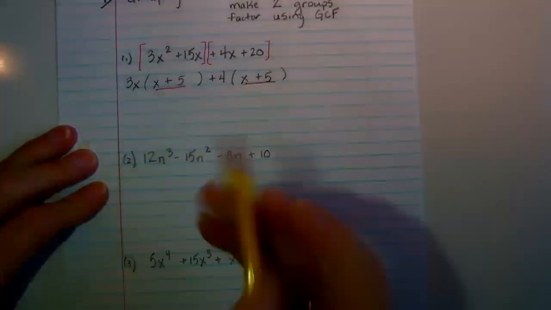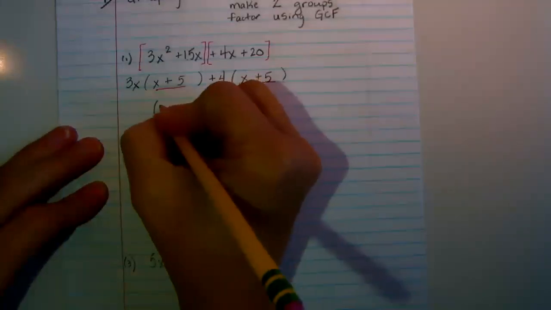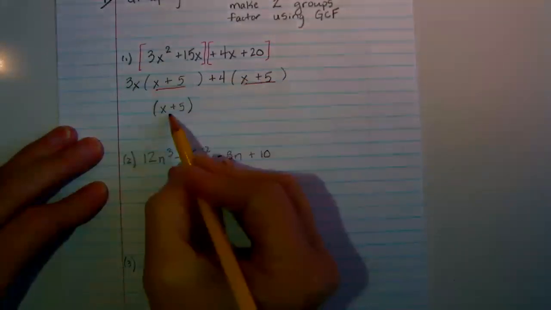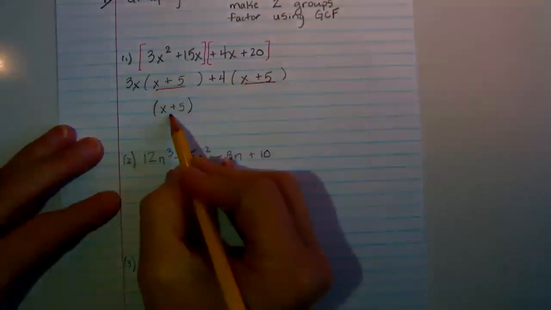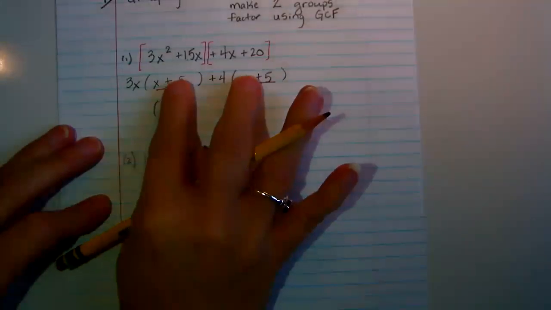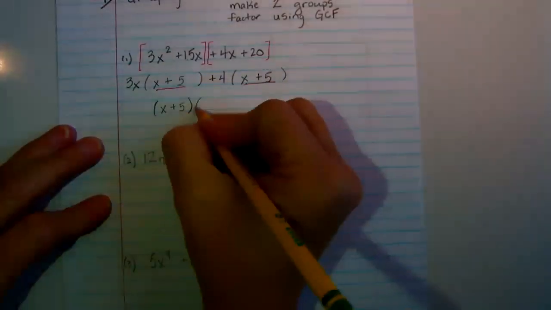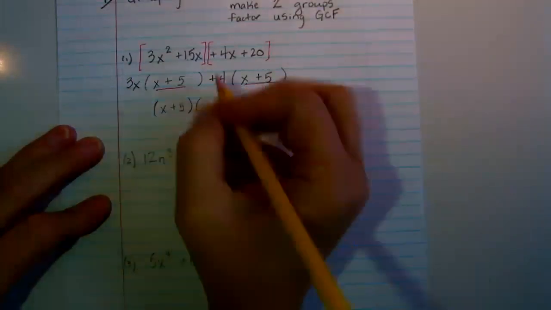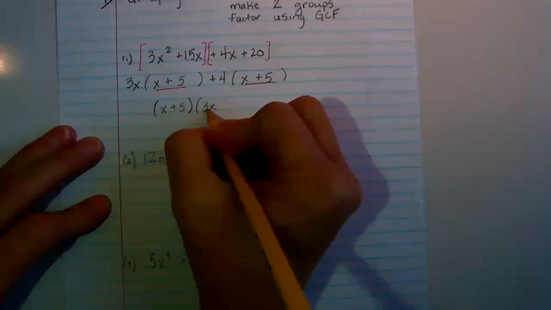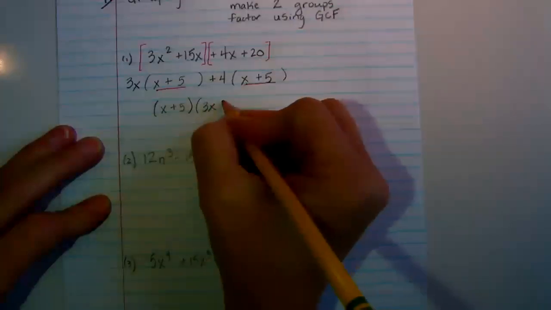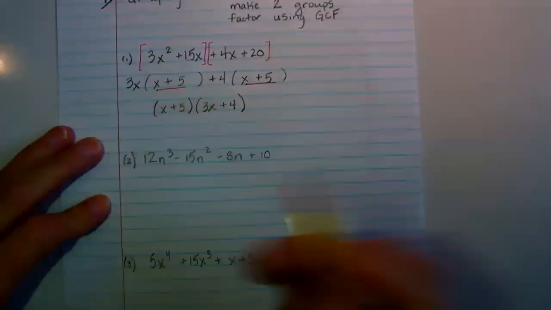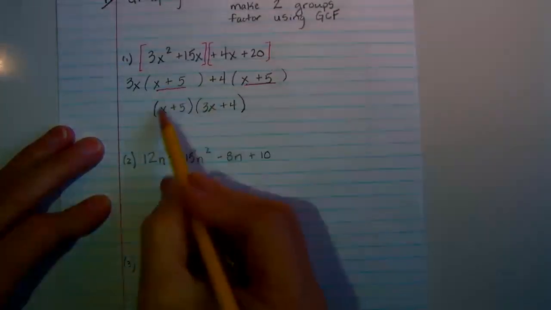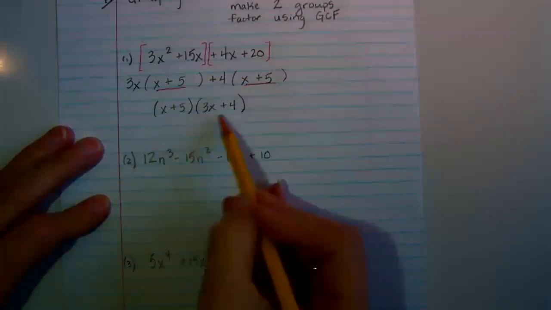All right, so as far as my final answer, we're going to write that x plus 5, okay? And I just need to write it once, because basically what we're doing is factoring again. This one was in common. And then inside my other set of parentheses, I'm going to put what I call the leftovers, those GCFs. So we had a 3x for our GCF in our first group, and in my second group, we had a plus 4. So we go ahead and fill that in. So these would be my two factors. Okay, so my x plus 5 times my 3x plus 4.